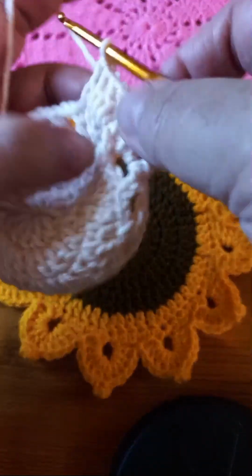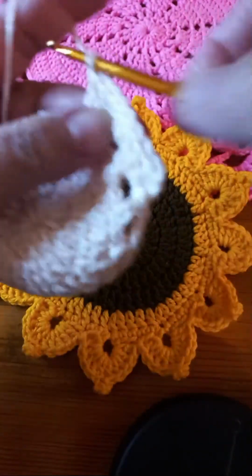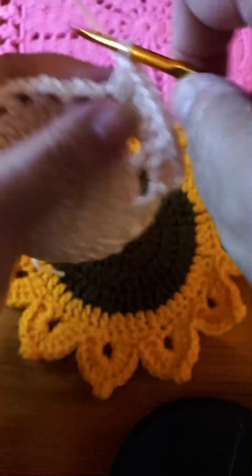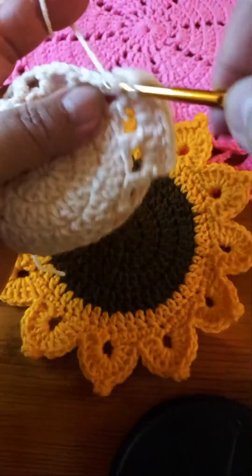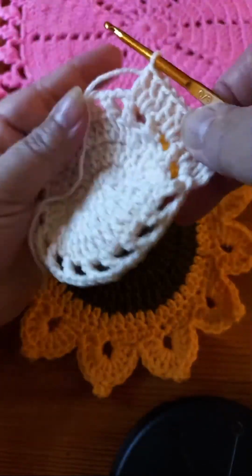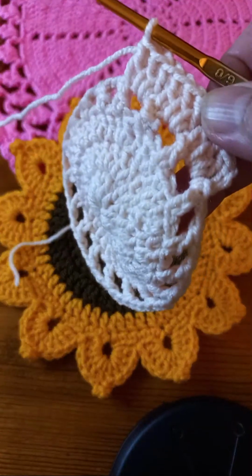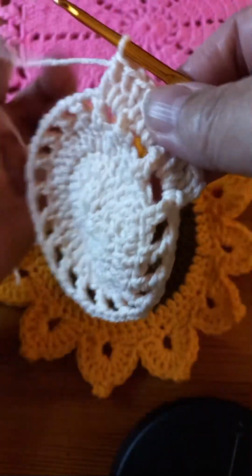So this way we are expanding our circle. This is a cotton yarn, that's why it's looking a little stiff. When it grows, then it will look nice.